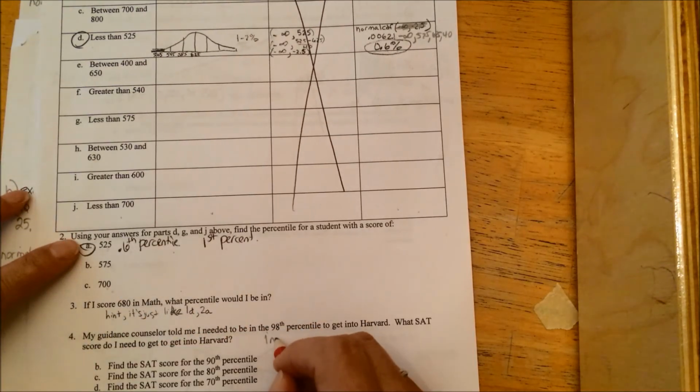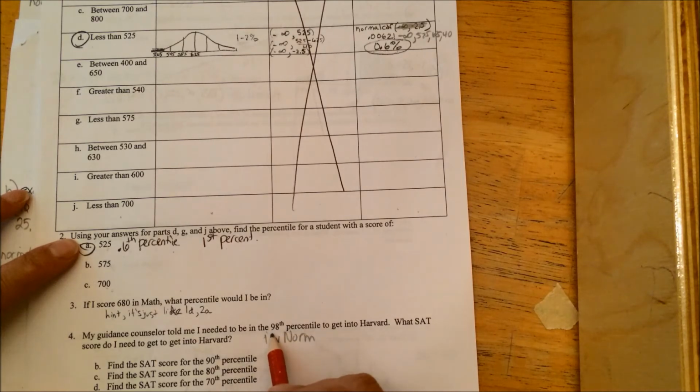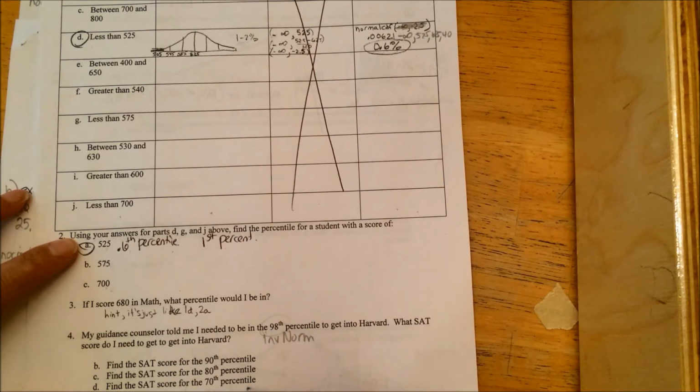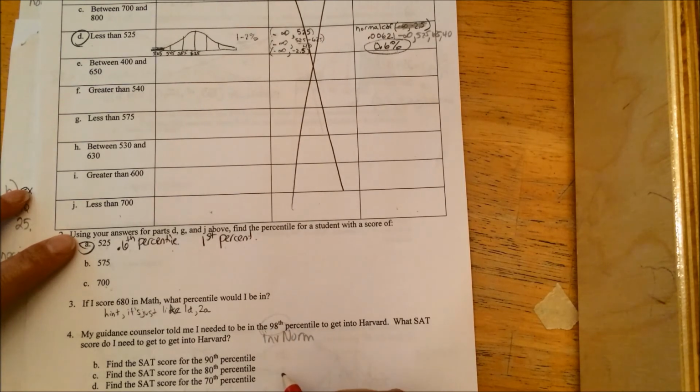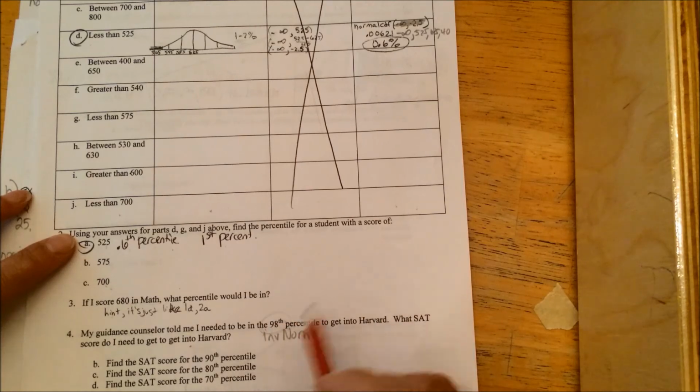And then for these problems down on the bottom, this is where you're going to use the inverse norm, because you're going to do that reverse lookup where I give you the score, or I give you the percentile, and you have to give me the score back. And that's similar to problem number 5 from page 7. So you can go back and look at the video if you had trouble with that.